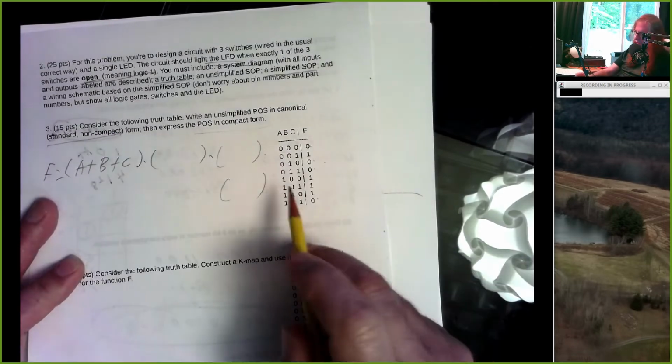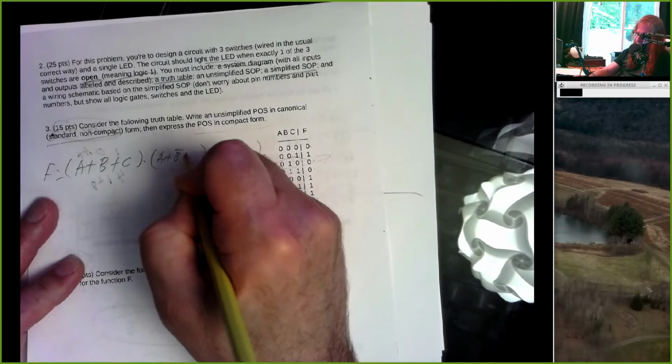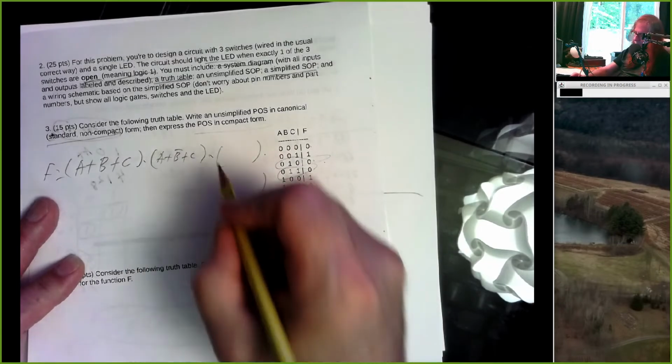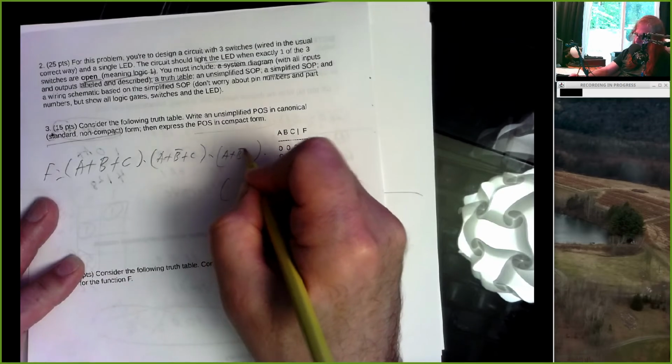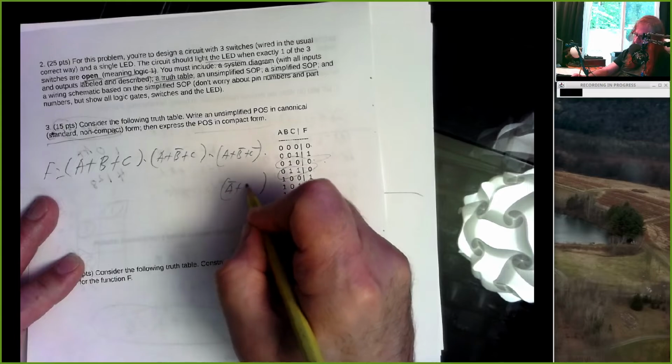So it's A or B or C. And this row is A or B bar or C. This row is A or B bar or C bar. And this row we have bars over everything. So that's the non-compact form.